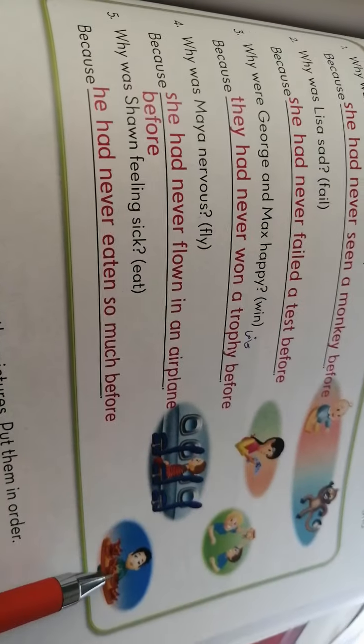Number 5: Why was Sean feeling sick? We want to use the verb eat. Because he had never eaten so much before.